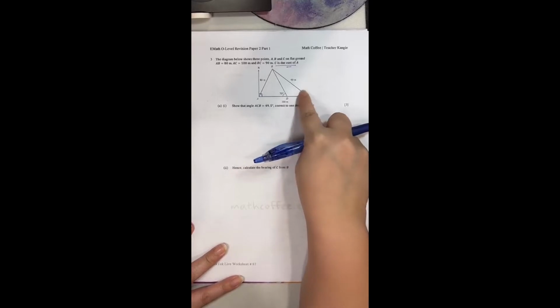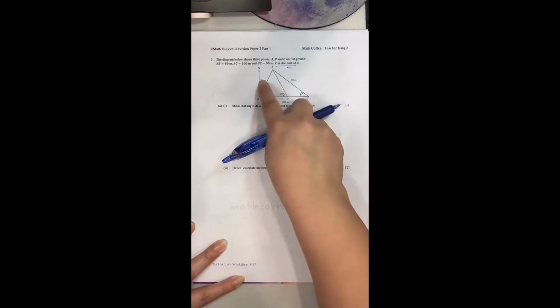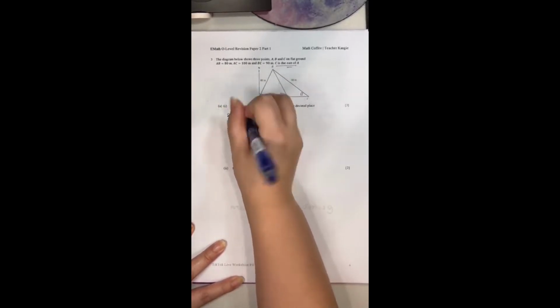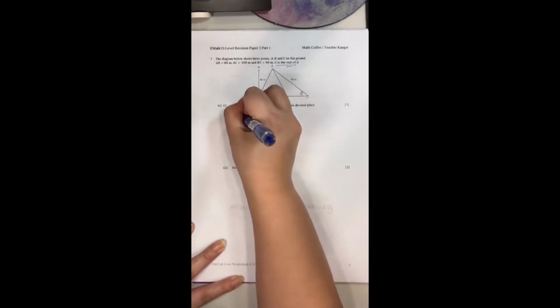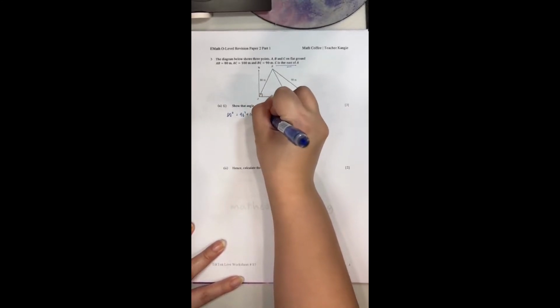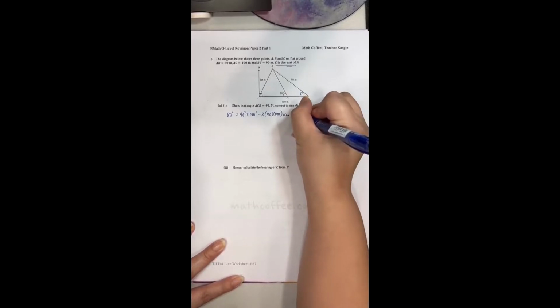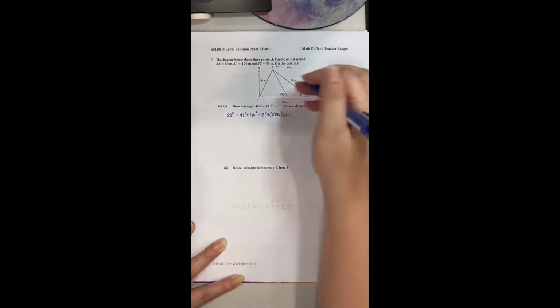Yes, well done. Cosine rule. So because I want to find this angle over here, so this angle opposite is 80. So when I write out the cosine rule, it will be 80 square equals to these 2 sides. 90 square plus 100 square minus 2, 90, 100 cosine. I'm going to just use this as theta.